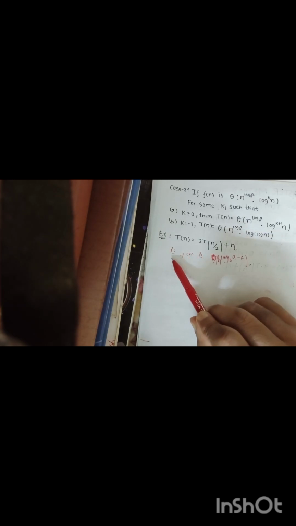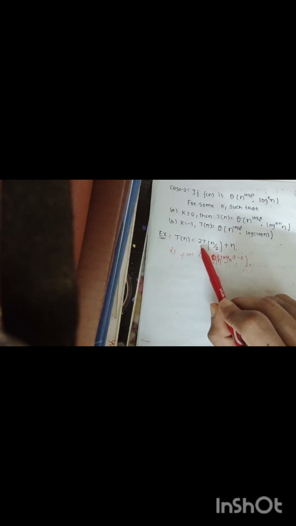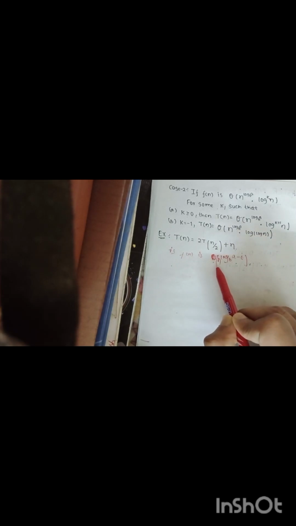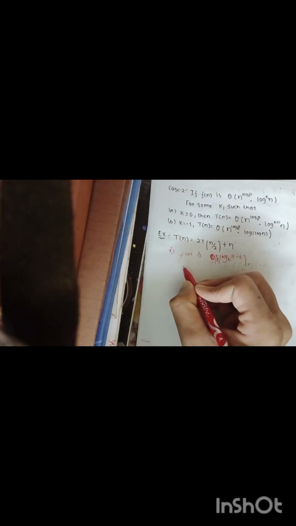First we have to check case 1. Is it satisfying case 1? For satisfying case 1, we have to check if f of n is big O of n log a base b minus epsilon. So let us check. Here we know that f of n is equal to n, a is equal to 2 and b is equal to 2.